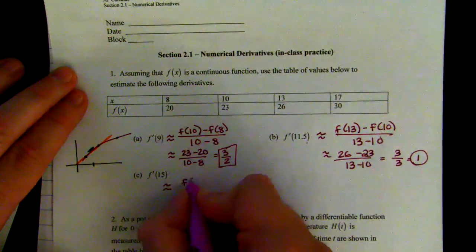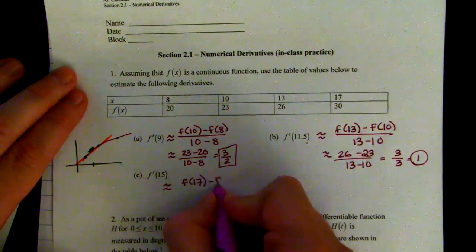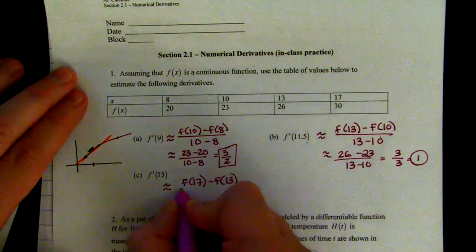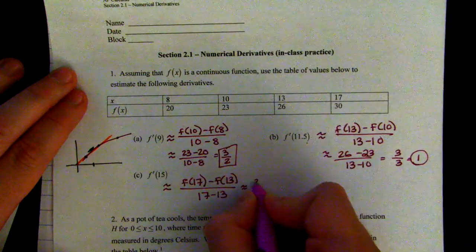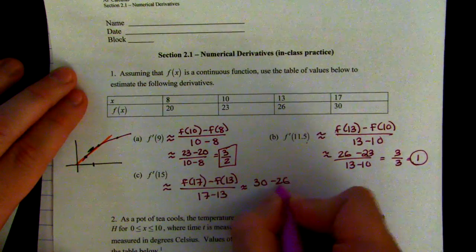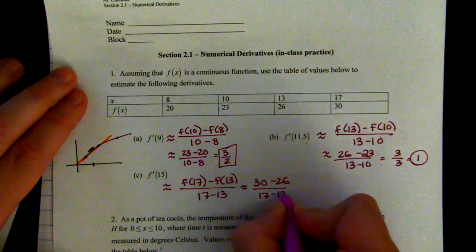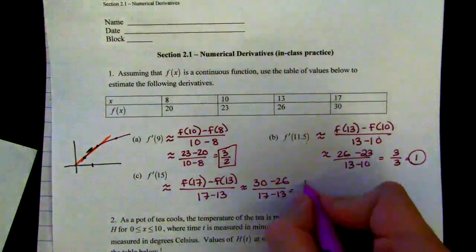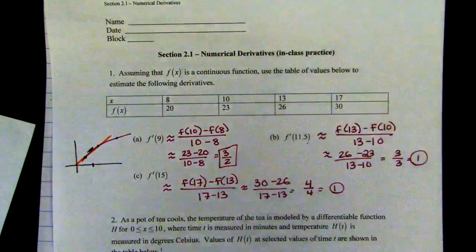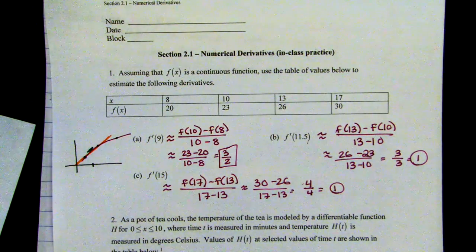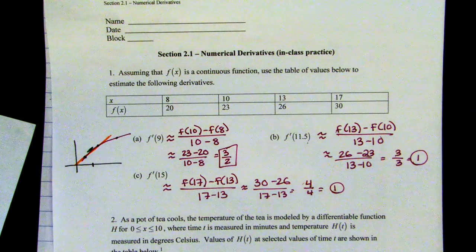This is f of 17 minus f of 13 over 17 minus 13. That is 30 minus 26 over 17 minus 13. Oh, actually, I think this is the same value we got for the other one. Maybe I should give a different table of values next year, but I think we should be getting 1 for that one as well.